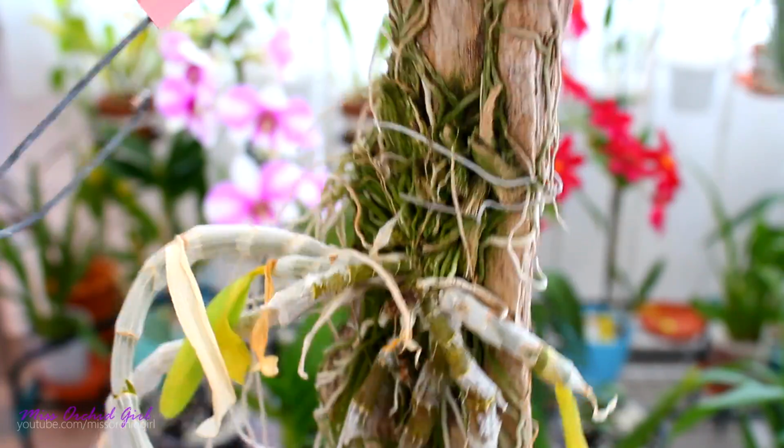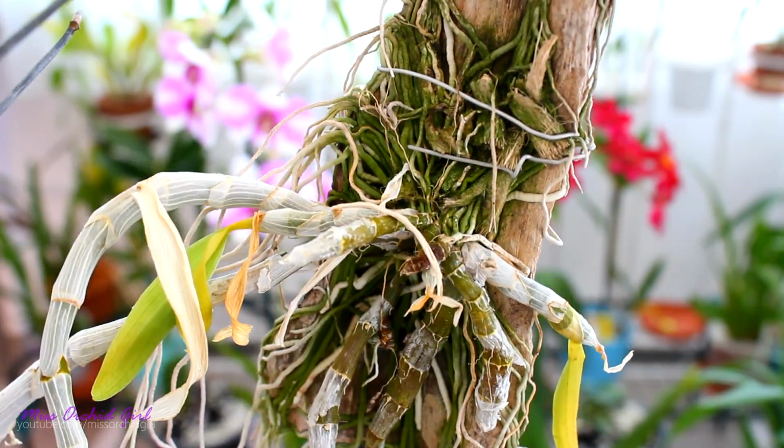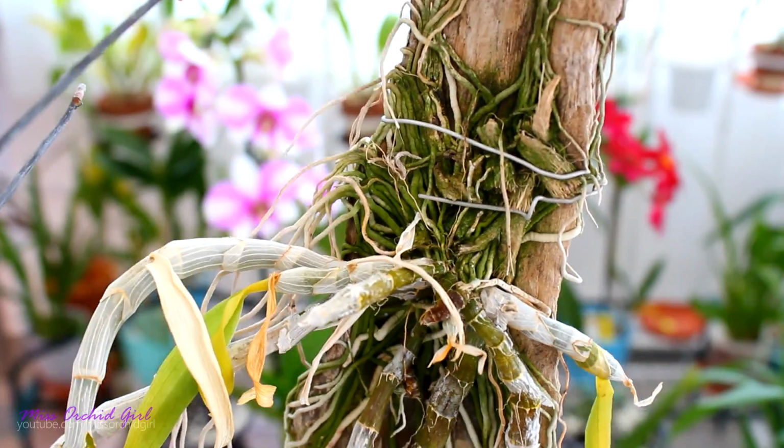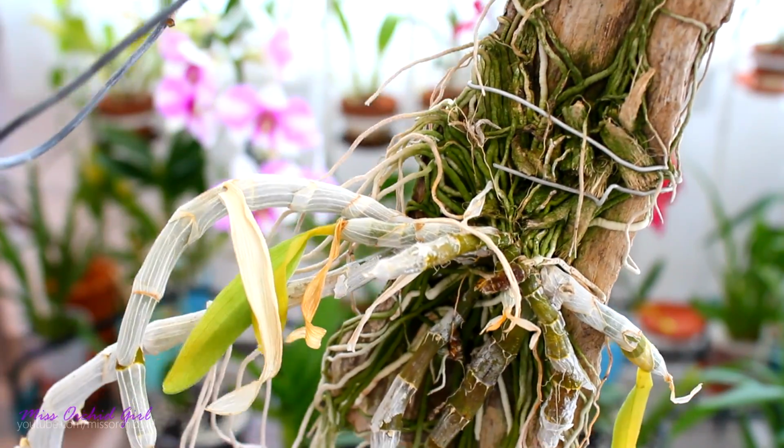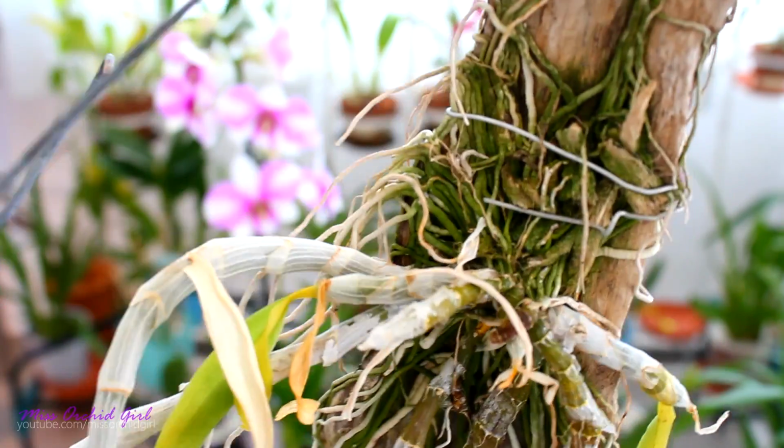So for example, a mounted orchid. This is the closest to nature setup in which you can grow your orchid. Why doesn't this work for everybody? Well, it's quite simple.